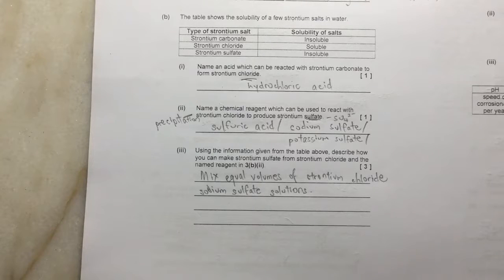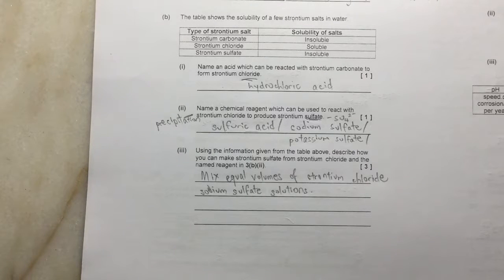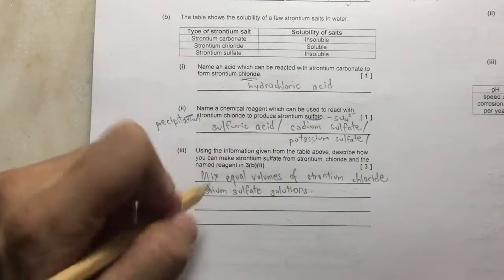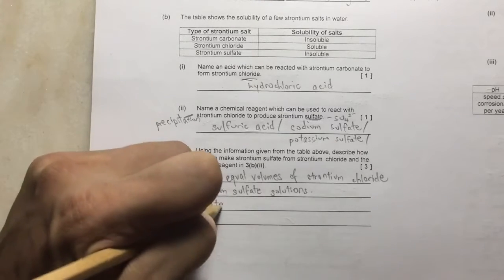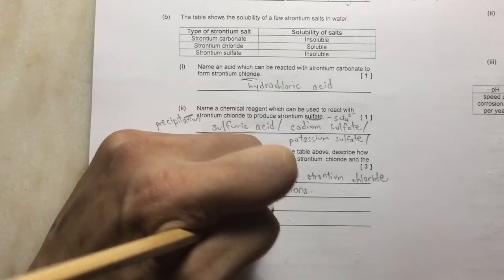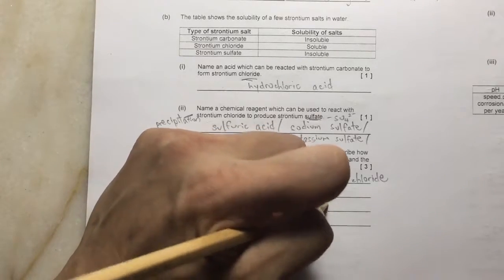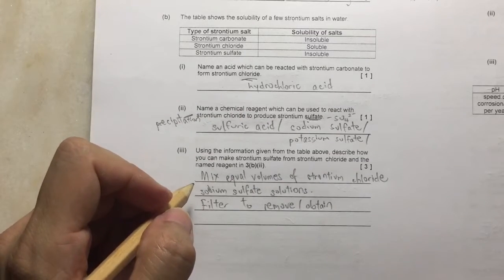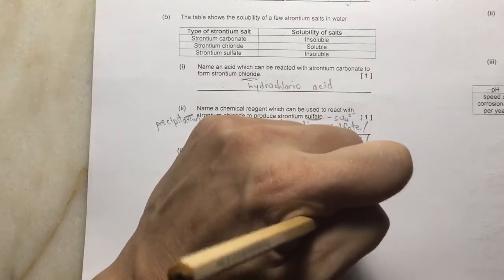So how do I get the precipitate out? I want to filter to remove, or you can say obtain, which one? The insoluble one, strontium sulfate.